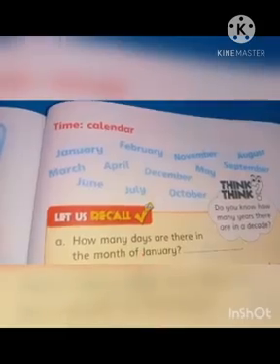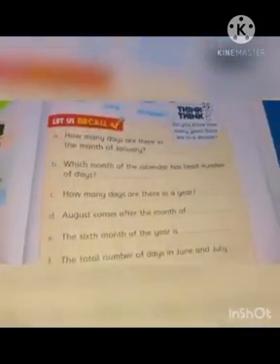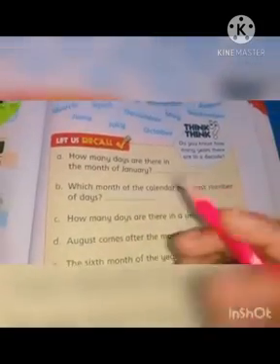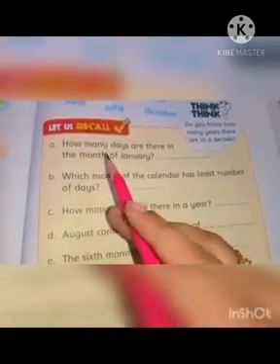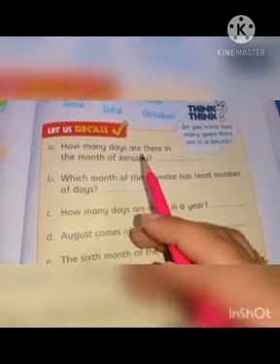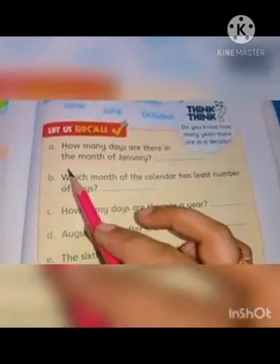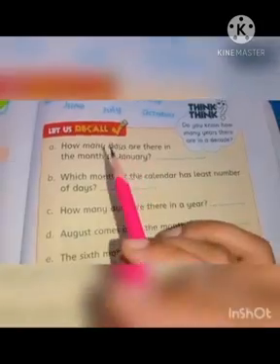Let us recall. Students, here we have one assessment. We are going to give answers of these questions. Here we have point A. At point A, here we have the question. How many days are there in the month of January?